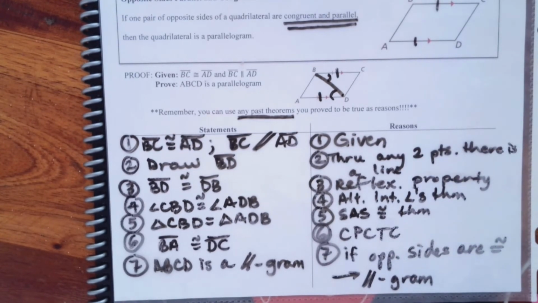So go ahead and study that for a second. I'll give you a couple more seconds to write that down. I know sometimes I go a little fast, and it's not always easy to follow what I'm doing.